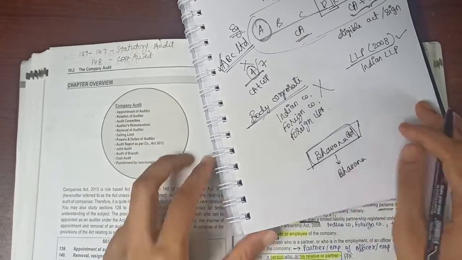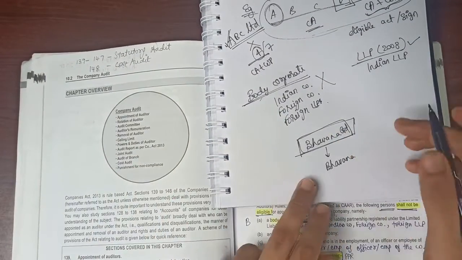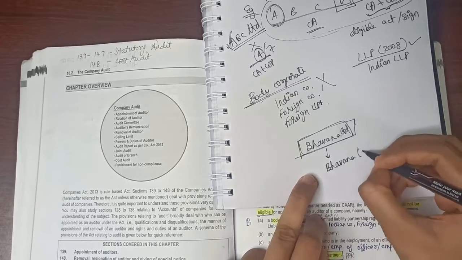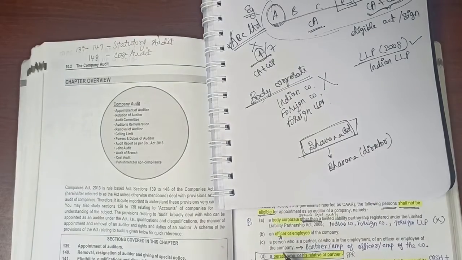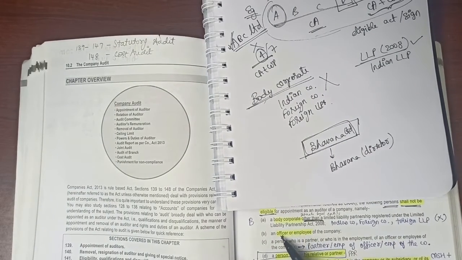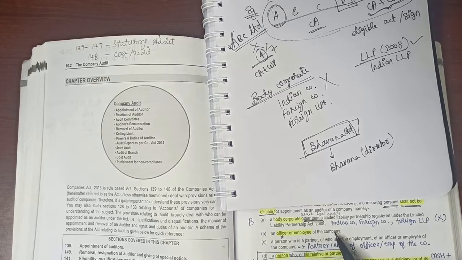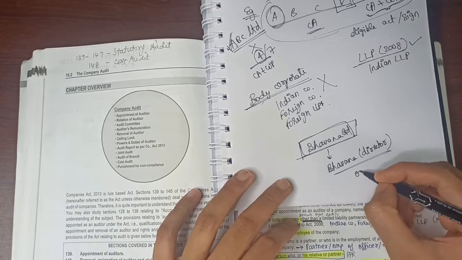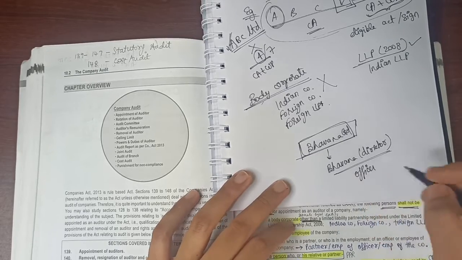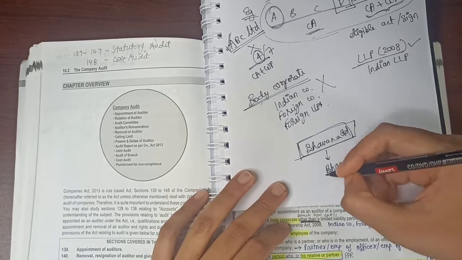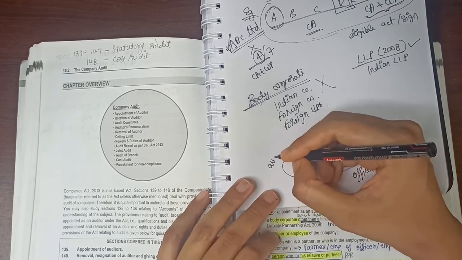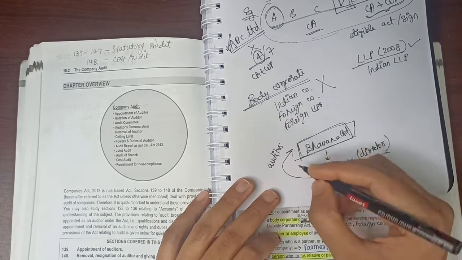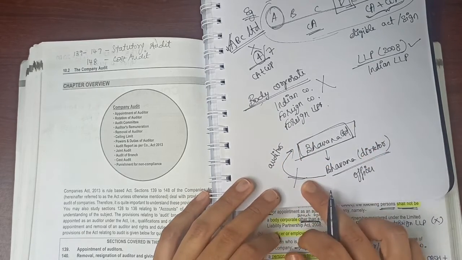Now we'll move on to the example. Suppose there is a company called Bhamna Limited, and I am the director of the company. The ineligibility criteria says an officer or employee of a company cannot be the auditor of the company. If I am the director, I am an officer of the company. Can I be the auditor of the company? The answer is no. You cannot be the auditor of the company.